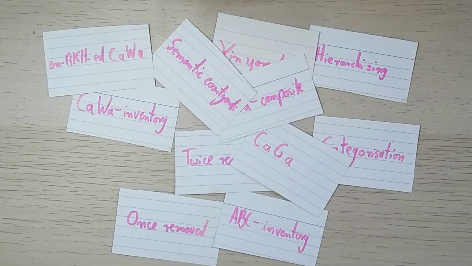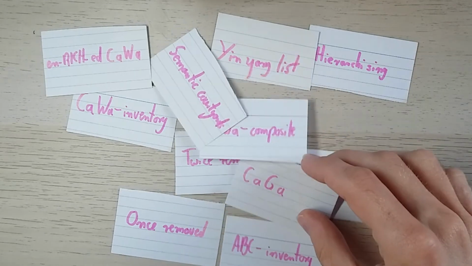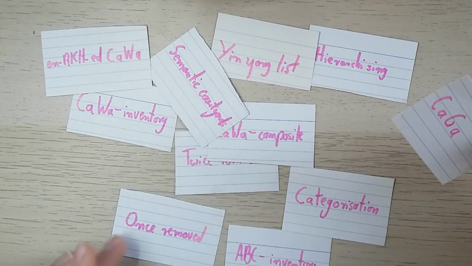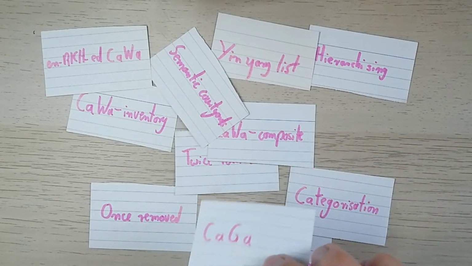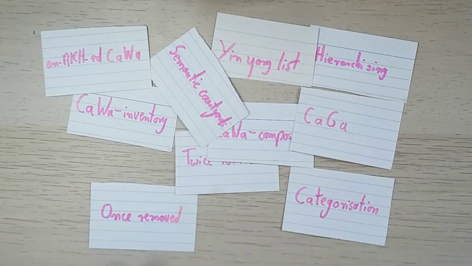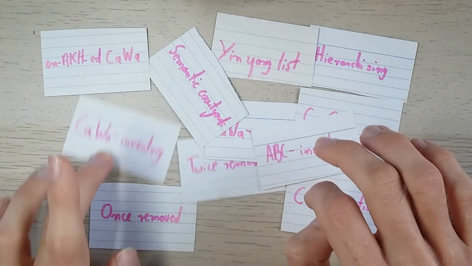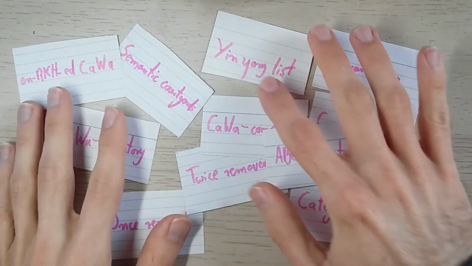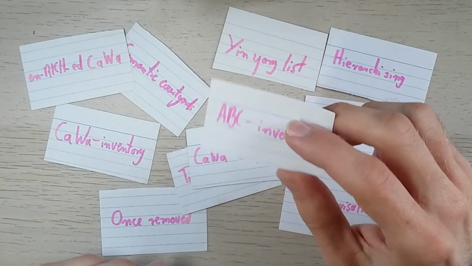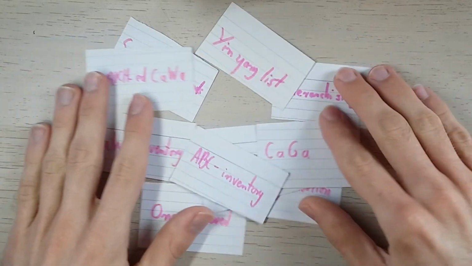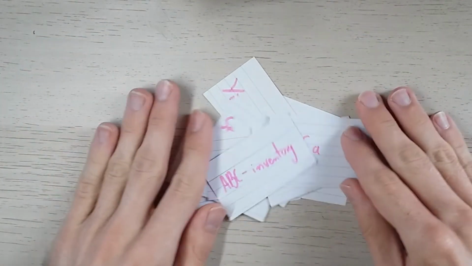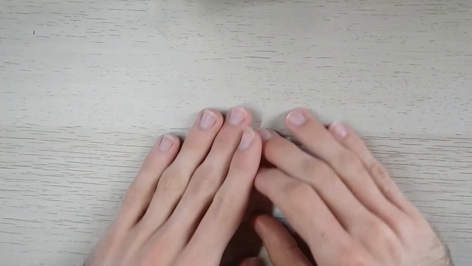So the first thing which I did is I selected a number of thinking tools which I would like to use to think about, and most of them I have already talked about on this channel before. Like we have the CaGa, we have the ABC list, the CaWa, and some others. All of these words I wrote on small index cards, and this is going to serve us as our randomizer.